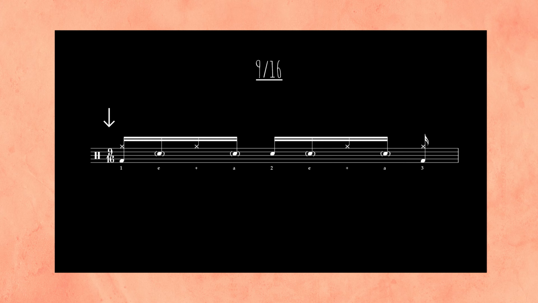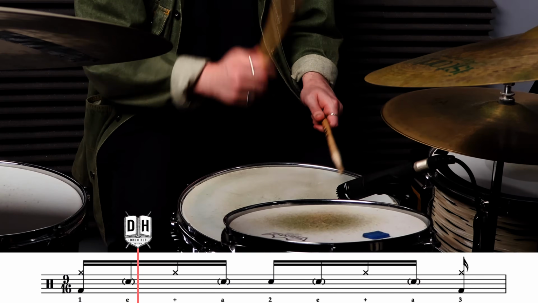And now let's keep the bottom number as a 16, but we're going to change the top number from a 7 to a 9. As you'd expect, in 9/16, we now have 9 16th notes. Personally, I would count this 1 E and a 2 E and a 3, 1 E and a 2 E and a 3, 1. Let's have a listen to how it sounds.